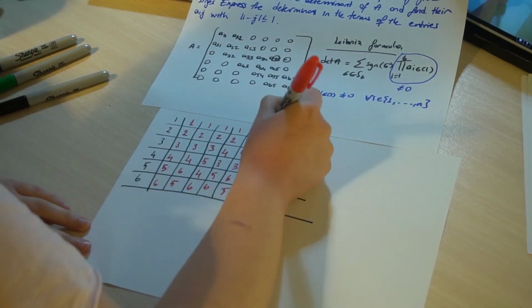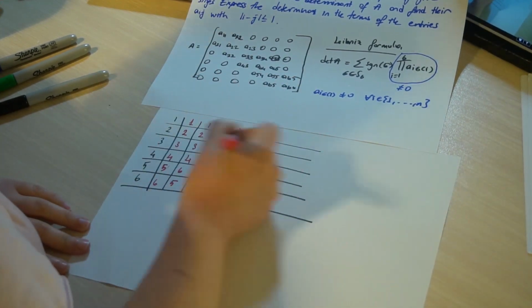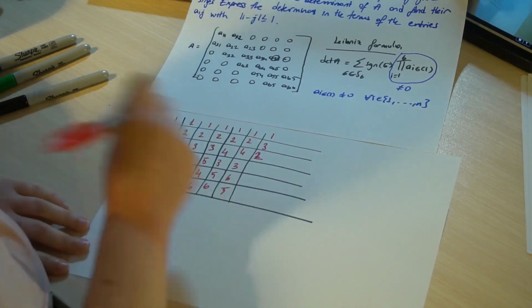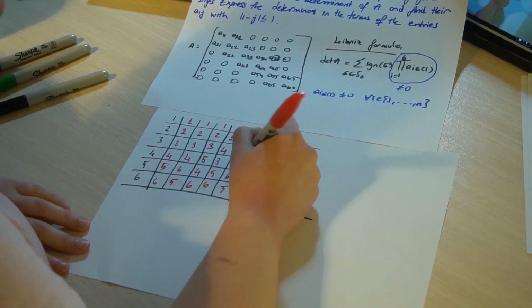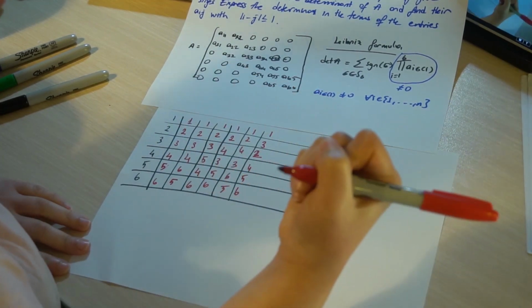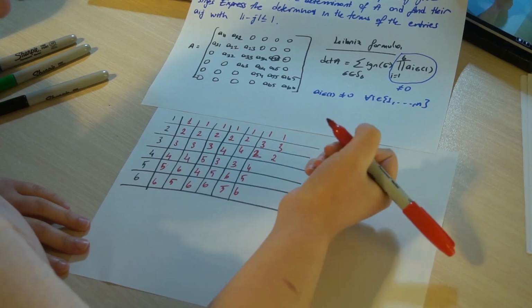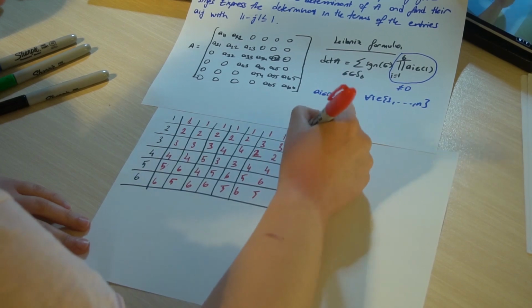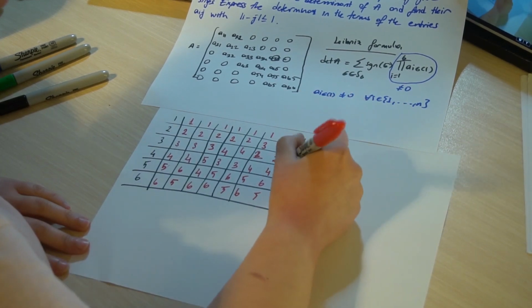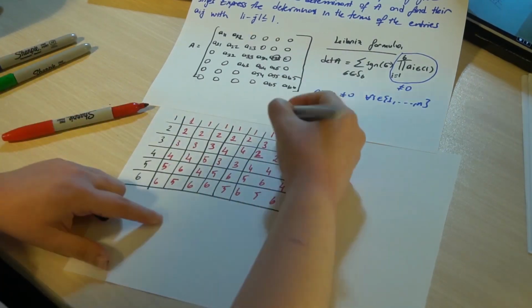Now we can change the 2. 1 goes to 1. 2 can only go to 3 now, since 1 goes to 1. 3 must go to 2, since 2 goes to 3. And 4, 5, 6 can go to themselves. And for this one again, 1, 2, 3, 4 can go to 4, 6, 5. 1, 3, 2, 5, 4, 6. I think these are all cases.